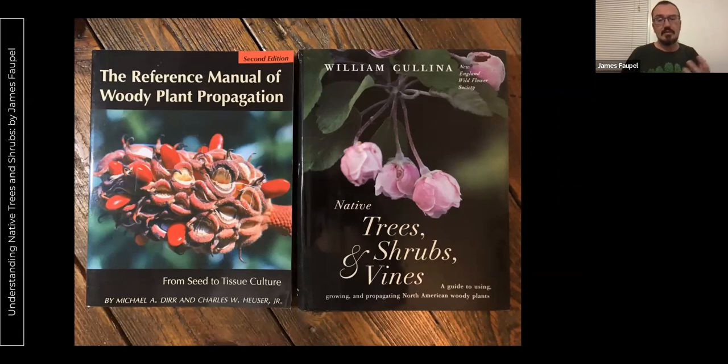Once you have all these plants in your yard and you've been caring for them over time and you want to reproduce them, you want to propagate plants, there's lots of great resources on propagating native woody plants as well. And these are two really good books for that.